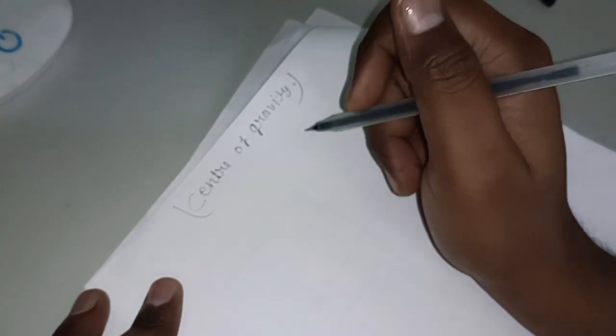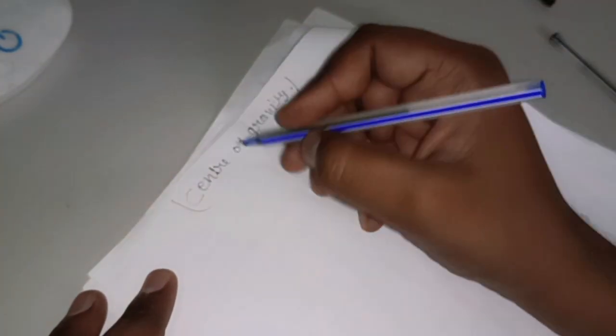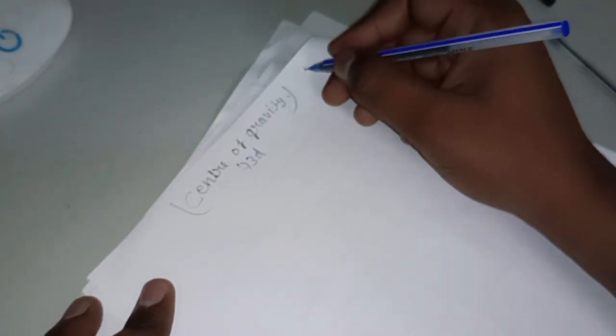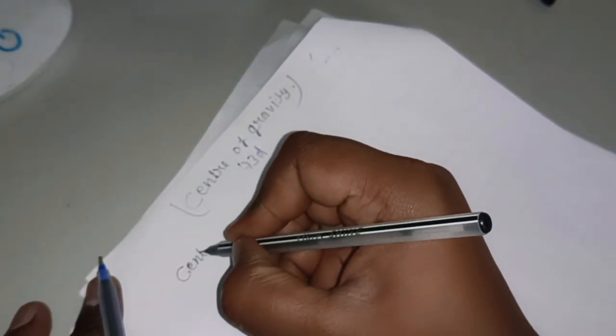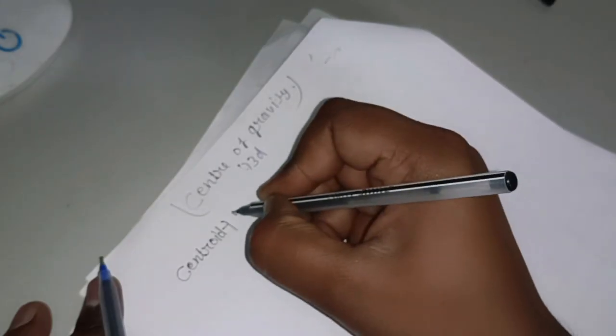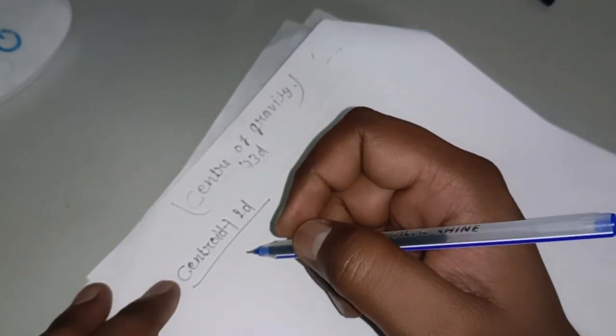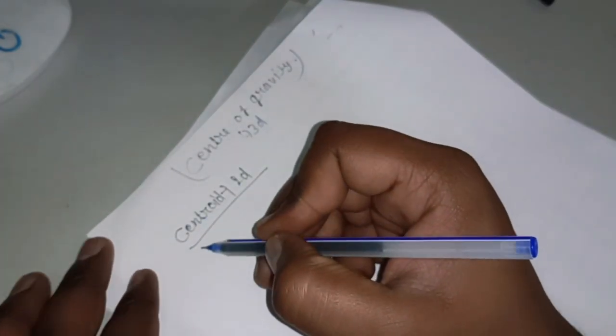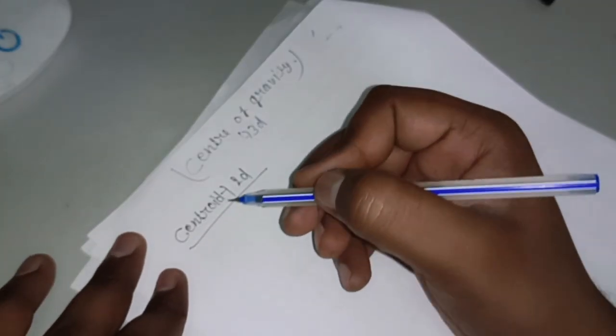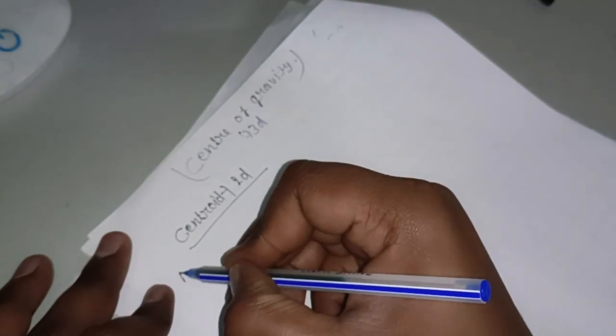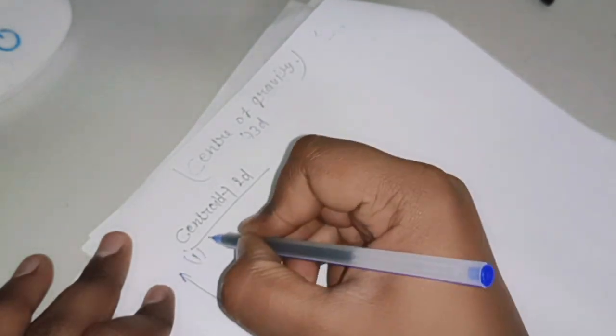So what is center of gravity and what is centroid? Basically, center of gravity is used for 3D and centroid is used for 2D. So let's discuss the centroid first. Here in centroid we will be given some shapes, and first we are considering a rectangle.